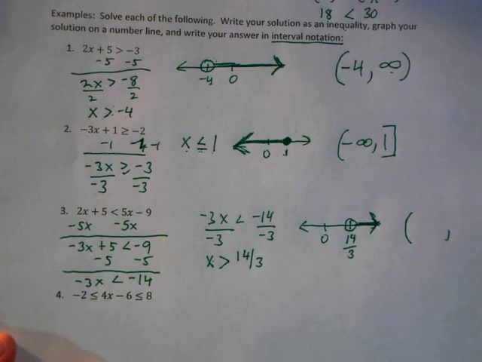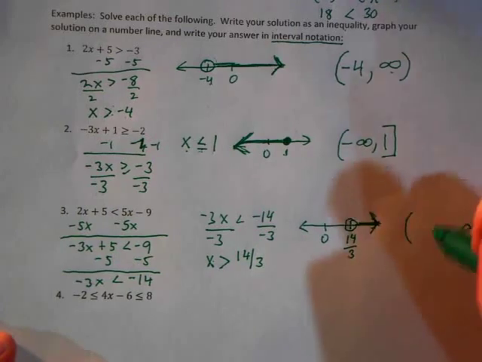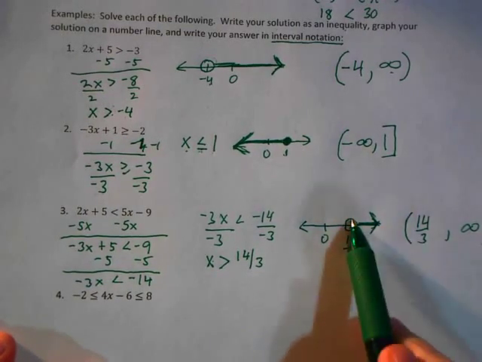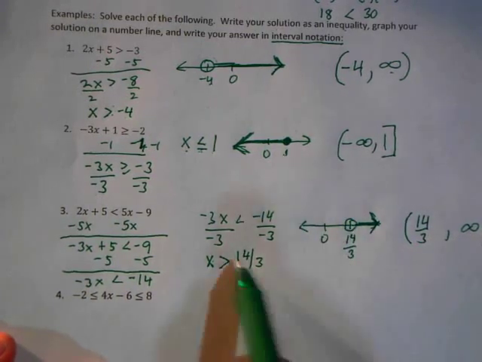Round brackets for both of them. This one on the right goes all the way to infinity. Infinity always gets a round one. On the left, 14/3. 14/3 gets a round one also because of the circle, because there's no equal to.